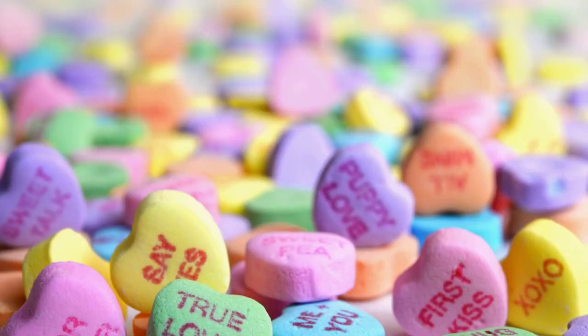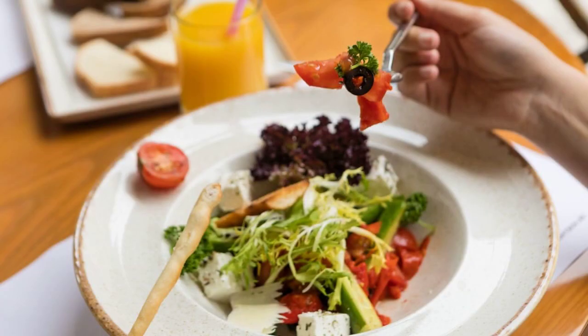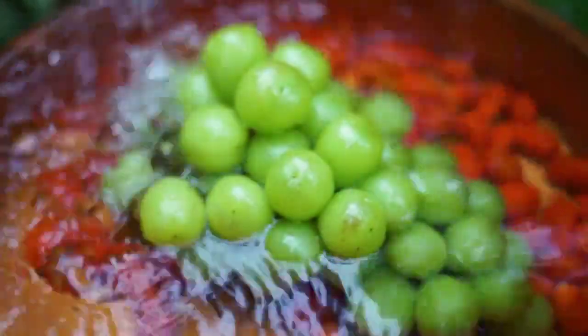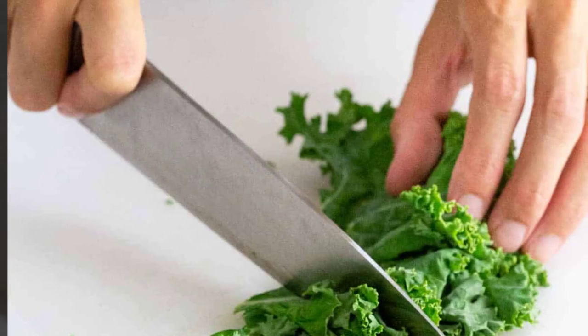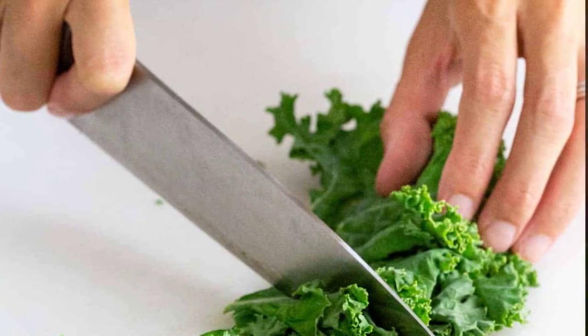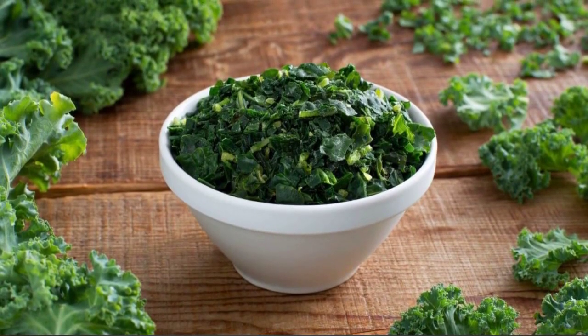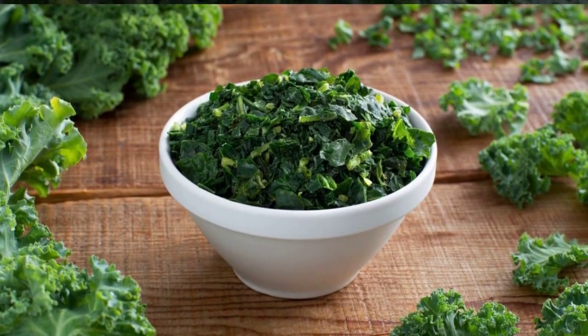Finally, to end your day on a sweet note, consider a fresh fruit salad with a kale twist. In a bowl, combine various fruits like berries, grapes, and diced melon. Add in finely chopped kale leaves to give your fruit salad an extra nutrient boost. The kale adds a unique and refreshing flavor that complements the sweetness of the fruits.